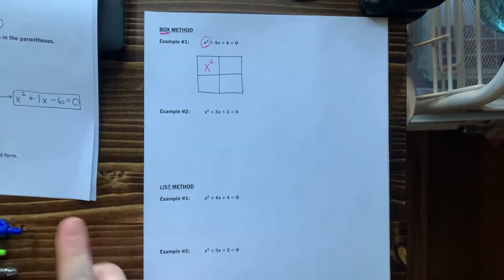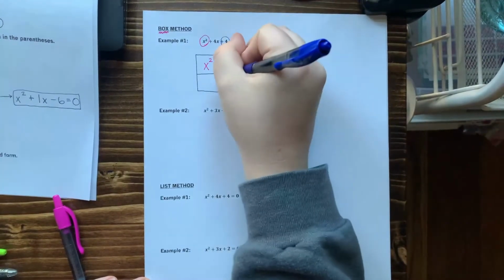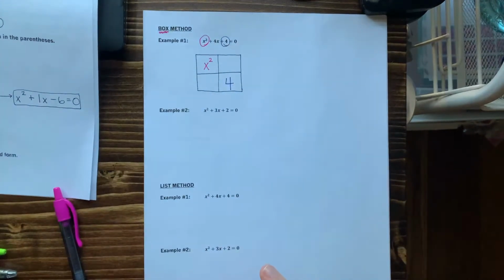So the first term, the x squared term, is always going to go in our first box. The last piece is always going to go in our last box.